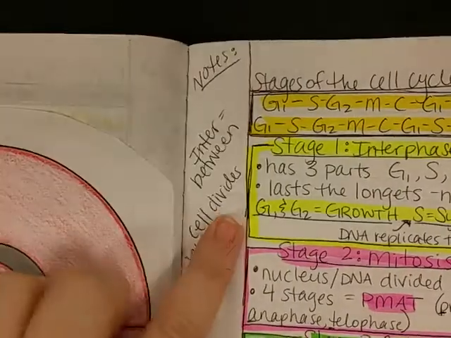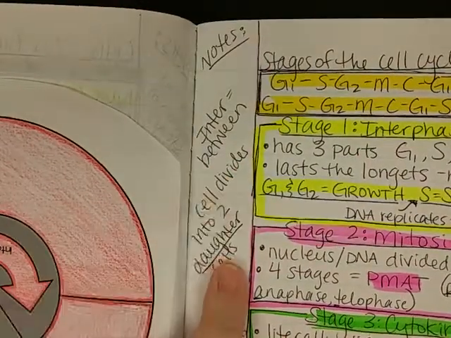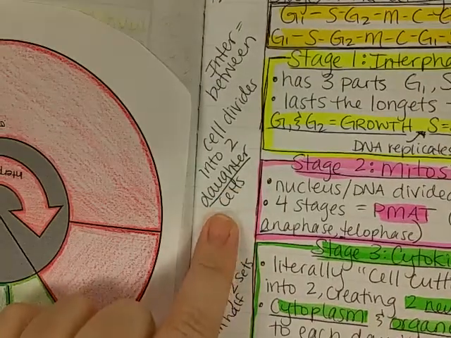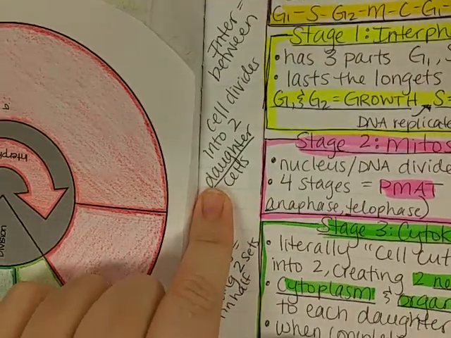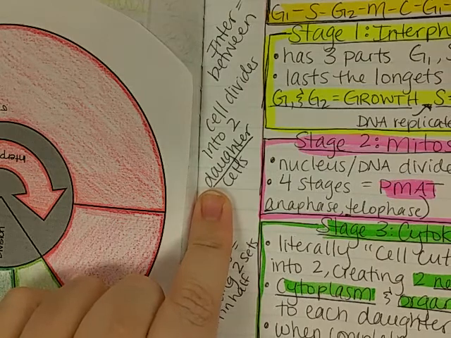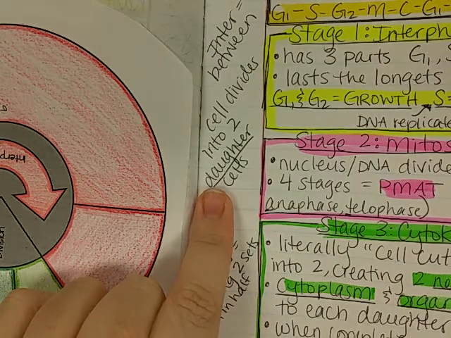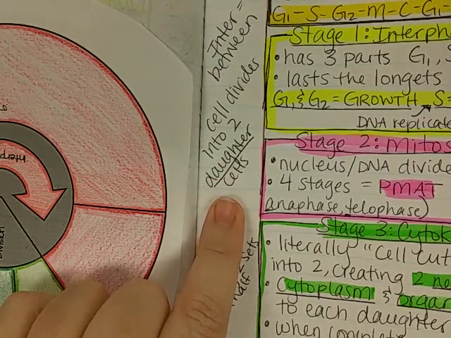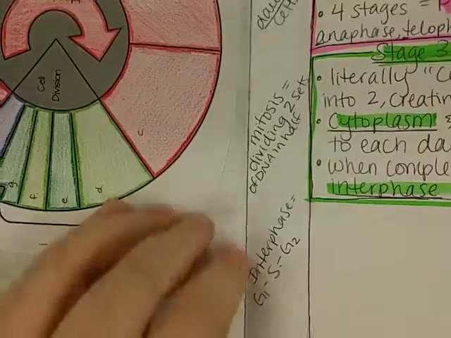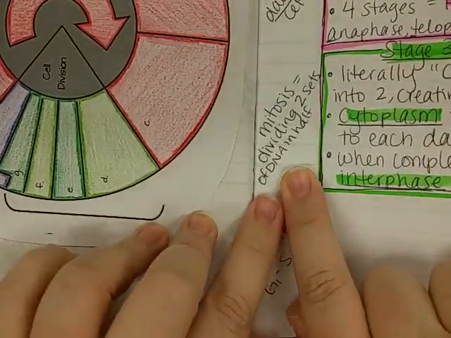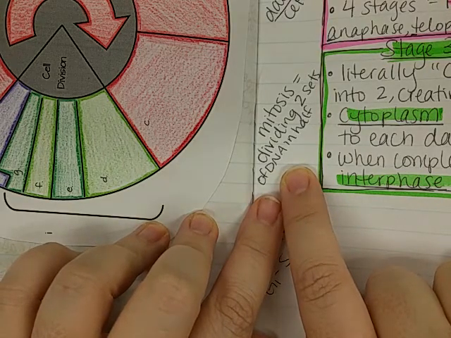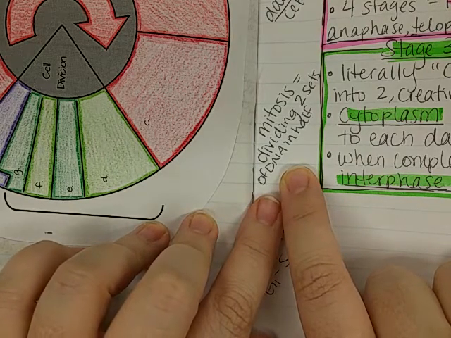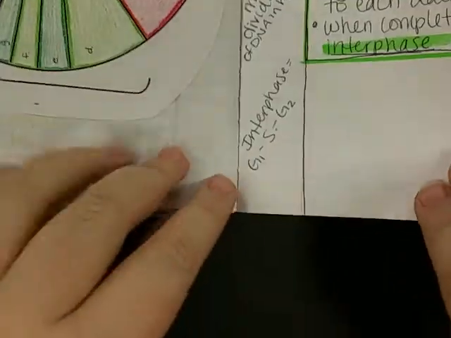Okay, so the notes over here on the side. Inter means between. Okay. Cell divides into two daughter cells. You're going to hear that a lot. There's lots of daughters and sisters when it talks about dividing and replicating, and cell divides into two daughter cells. Right? So mitosis is the dividing of two sets of DNA in half. Okay? So you're going to have two sets of DNA. One set goes to one cell and one set goes to the other cell.